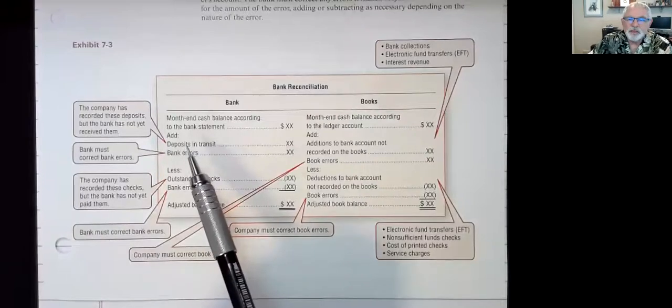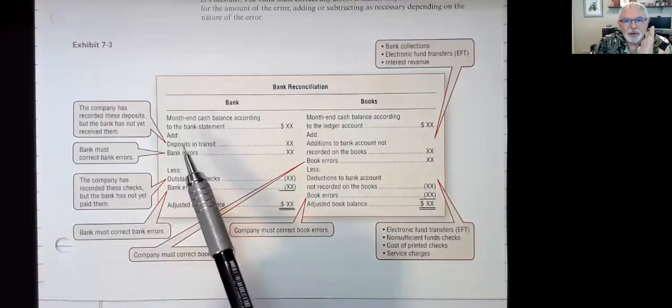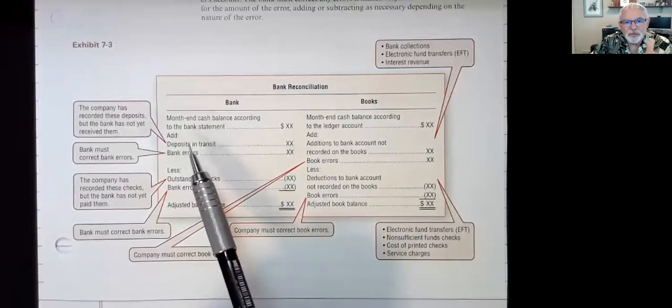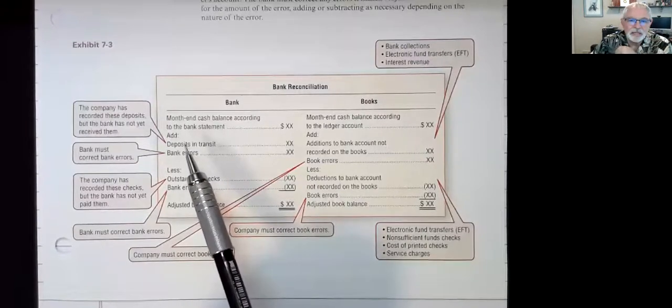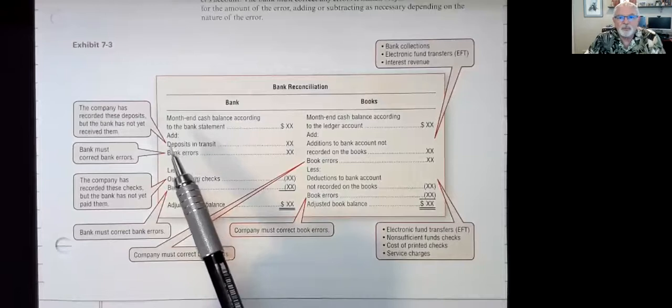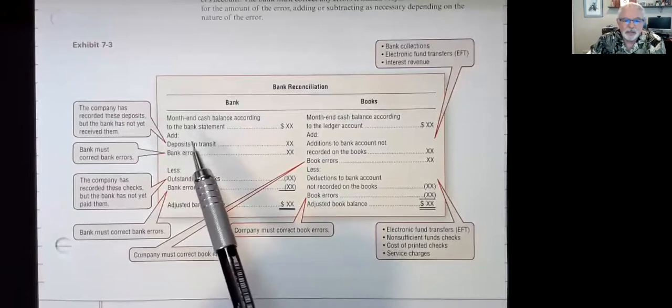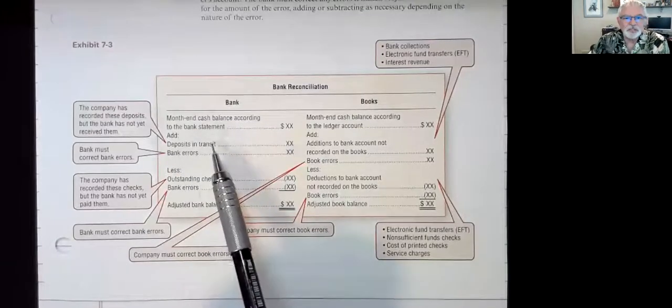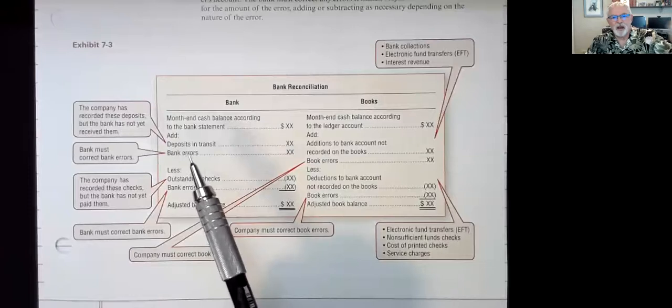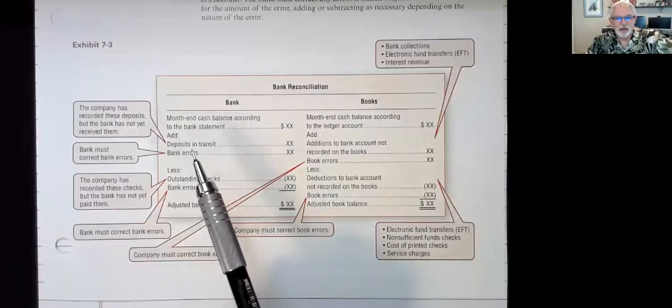That goes in there. They're not going to count it until Monday, but the bank statement is going to be as of that day. So that bank deposit isn't going to be recorded on that statement for that month. So this is called a deposit in transit. It's a deposit that's on its way to arriving at your balance.